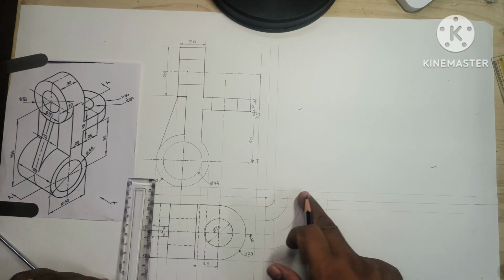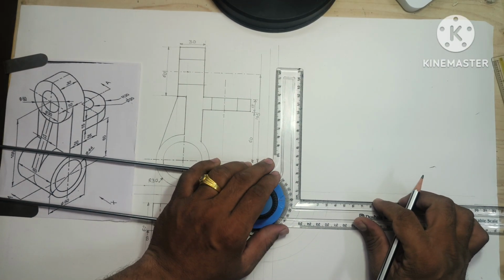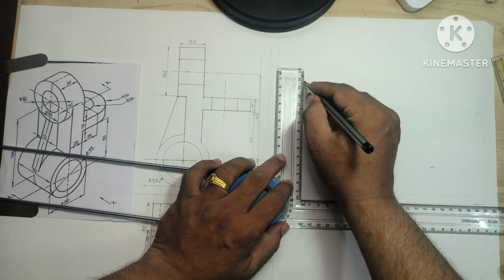First of all, I will transfer the center line.